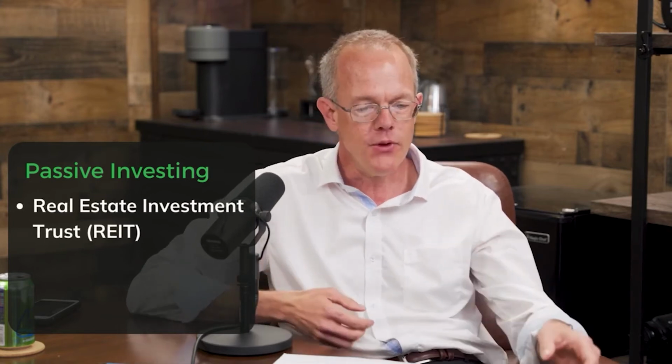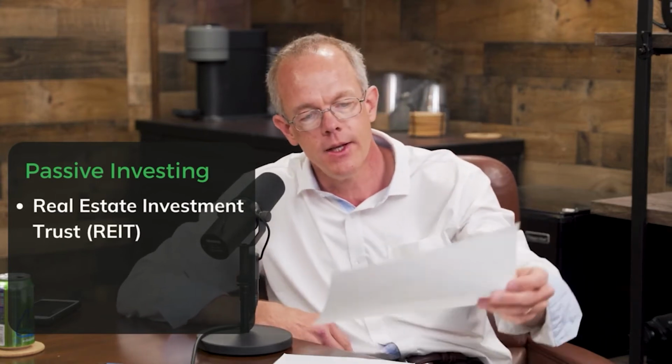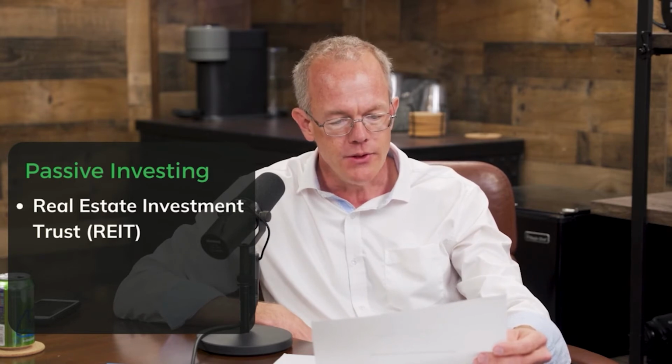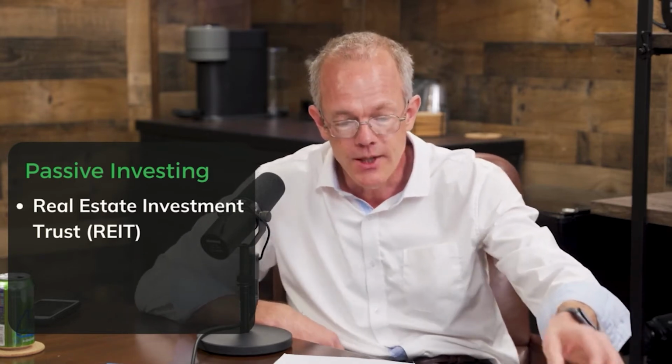And now shifting into passive investing, I know there's 3 main buckets with passive investing. What are those? Yeah, so the first, and the one that's probably most commonly known, is called a REIT, a real estate investment trust. And I just happened to pull the stats for you here. Over the last 20 years, the broad stock market average, the S&P 500, has gone up about 8% per year, and the REITs have done 13%. So the REITs have done really well.